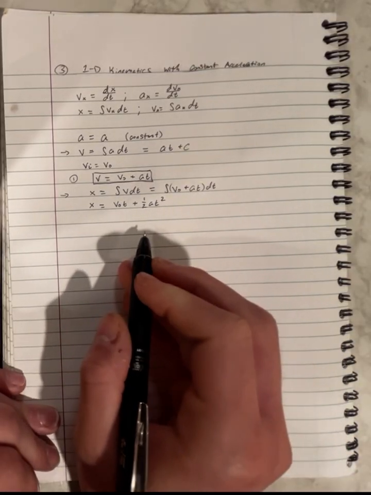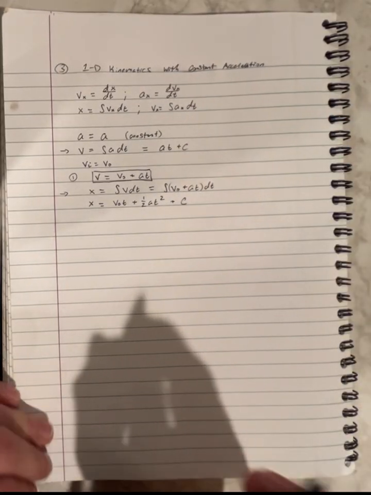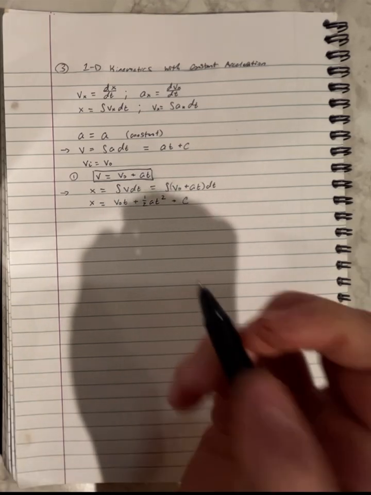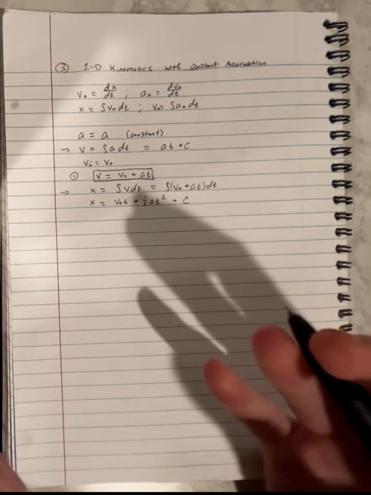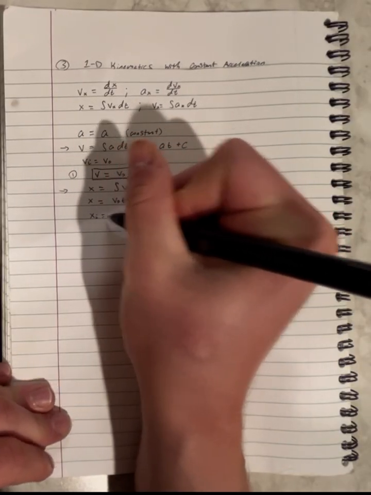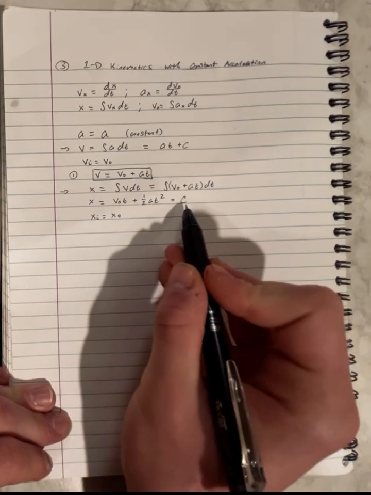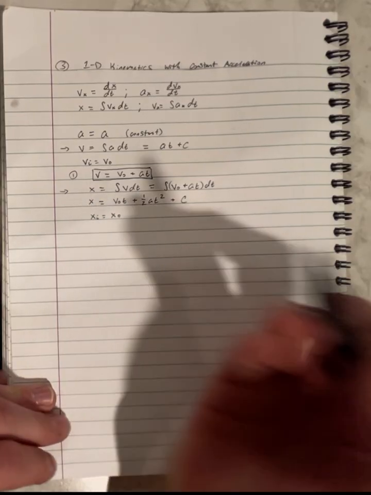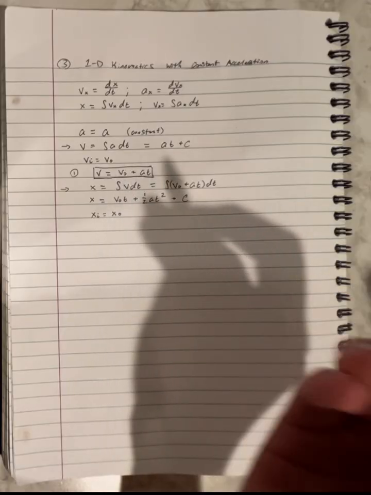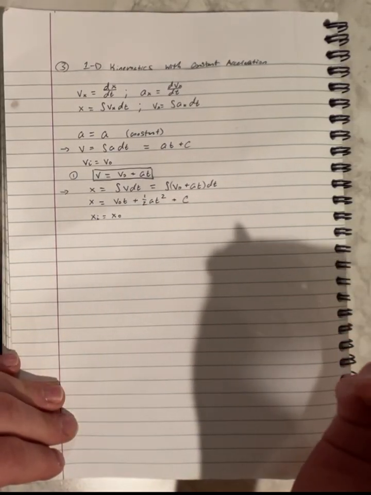Okay, and we need a constant here again because it is an indefinite integral. So I'm going to put my plus c there, and then once again, I'm just going to instill an initial condition. I'm going to say that I start at some position x initial is equal to x naught, and since every term has a t in it except for this c, at t equals 0, x must be equal to x naught. So x naught is equal to c.